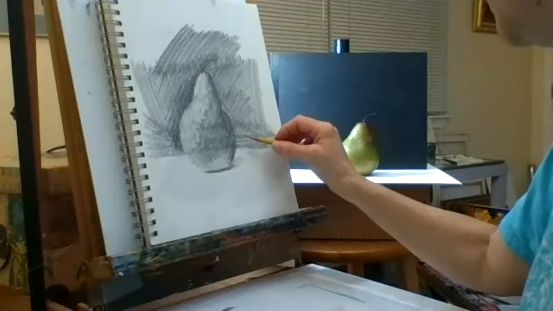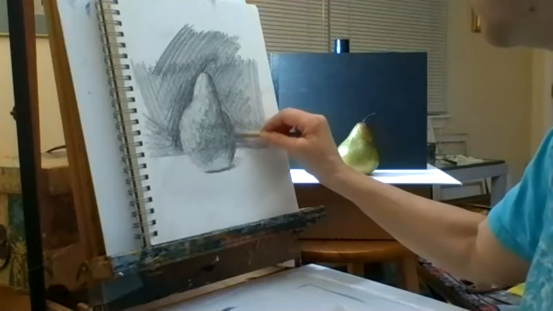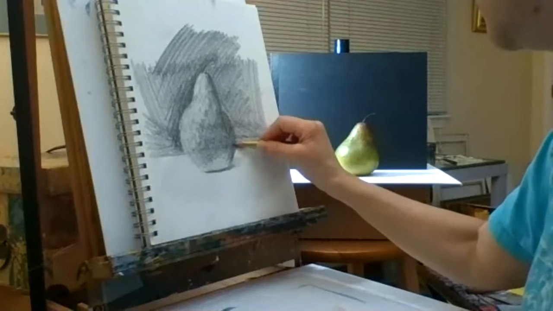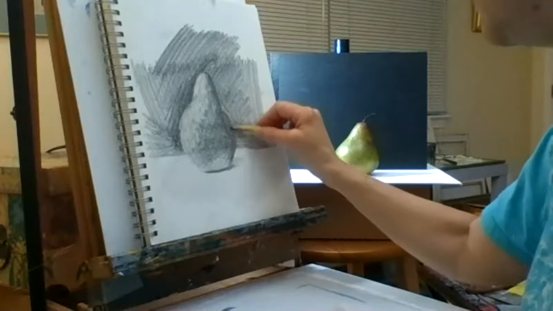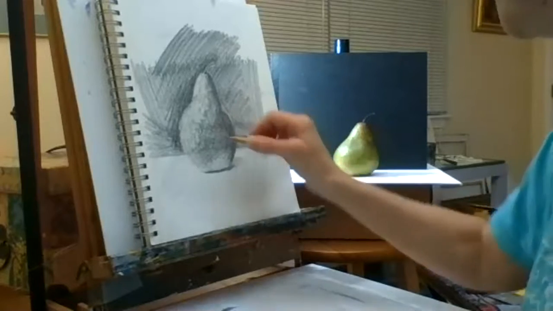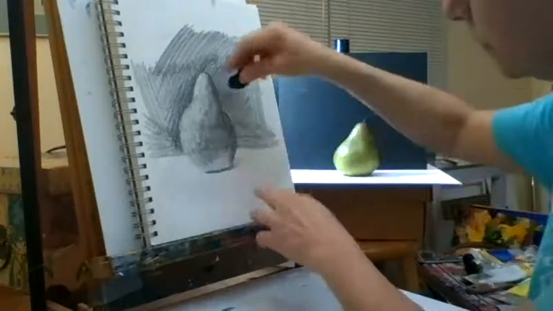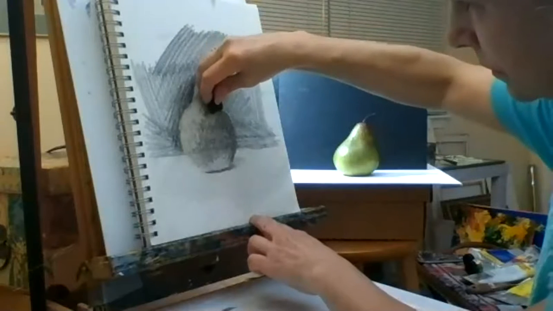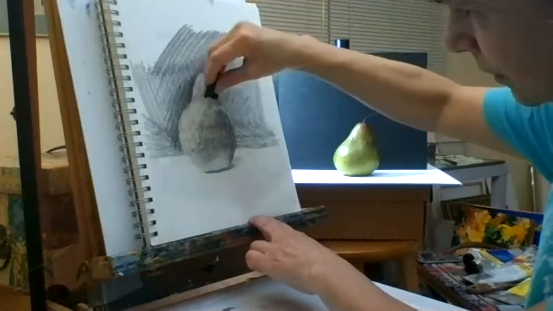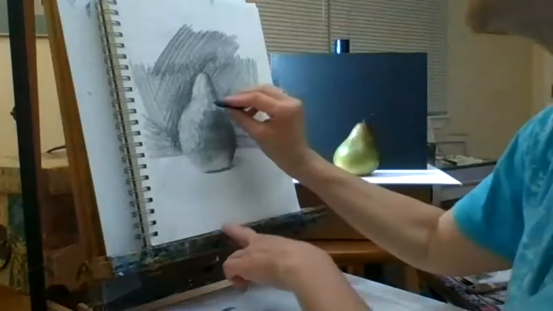And then the background is ever so slightly lighter than the pear. And this here, there's a fold here, and it just goes a little lighter. So with the kneaded eraser, you can indicate that.